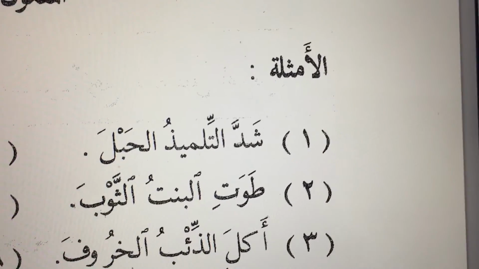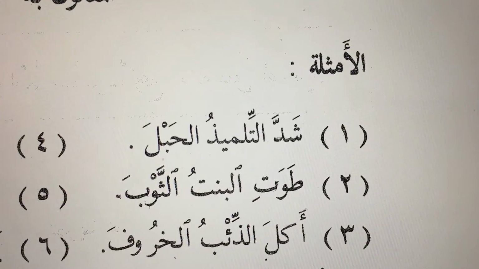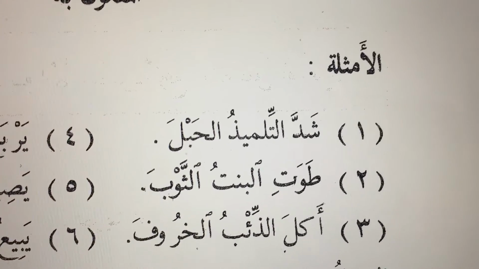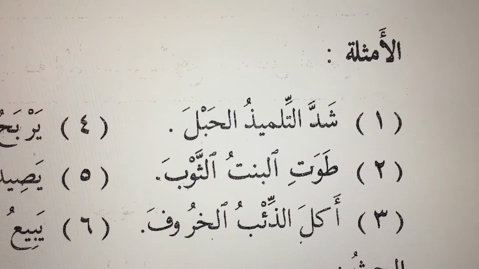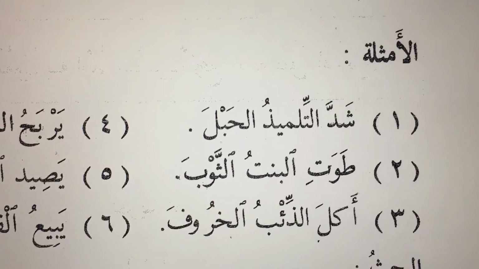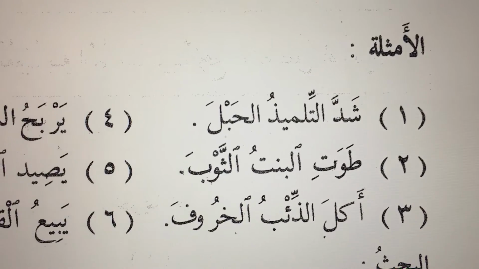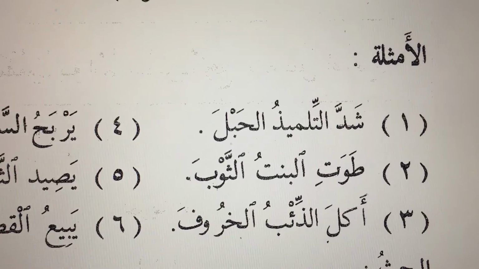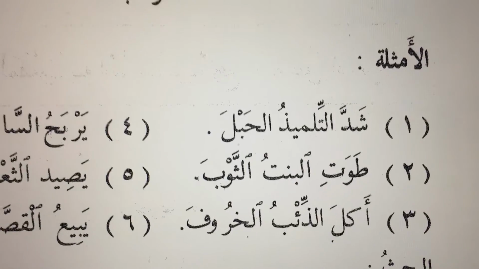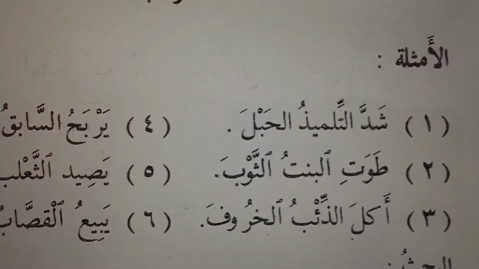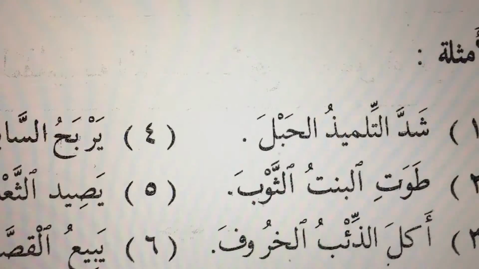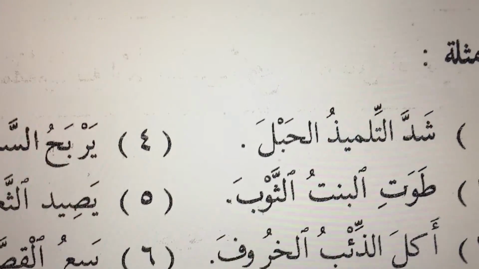Now, what does شد mean? شد means pull. Because he is pulling, it means he is moving. For this, he is pulling the rope. Then who is pulling the rope? التلميذ, of course, the student. Then we have a rope, and we have someone to pull it. Who is the one being pulled? It is الحبل. For this we said الحبل مفعول به.